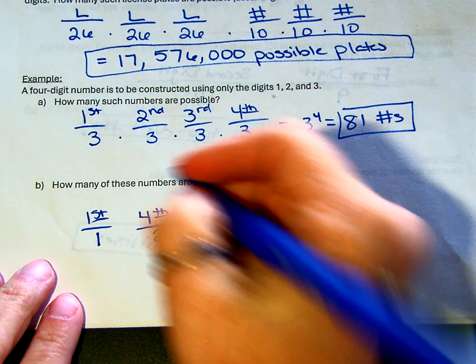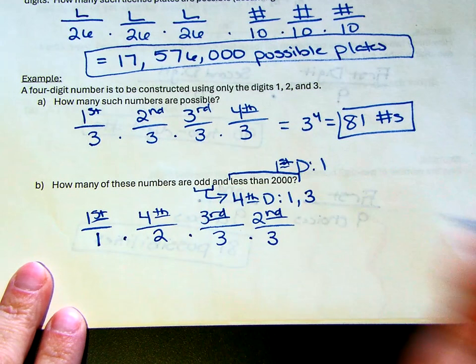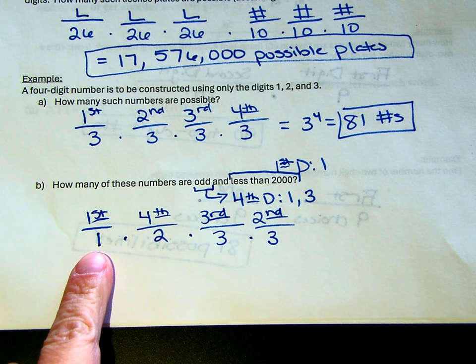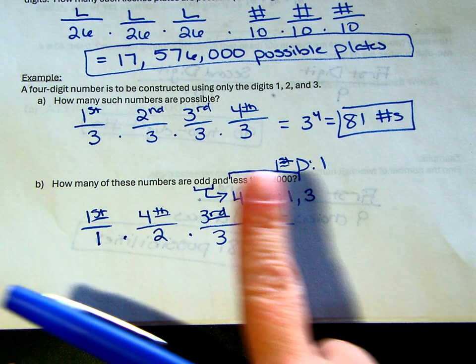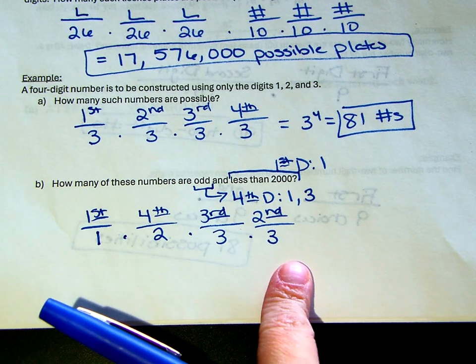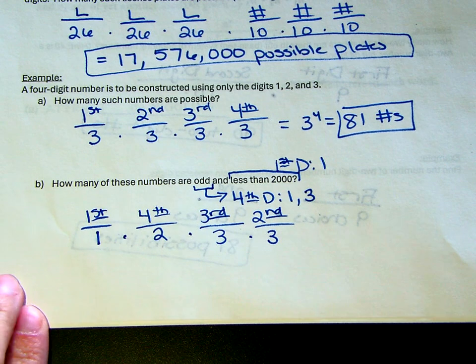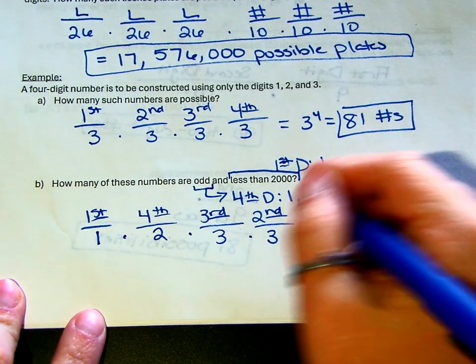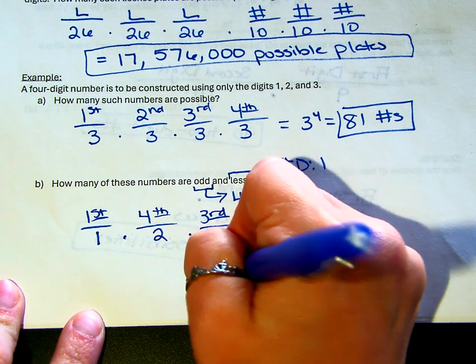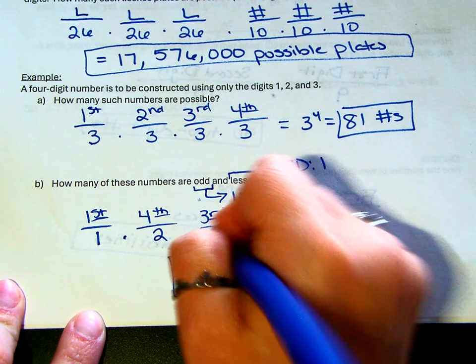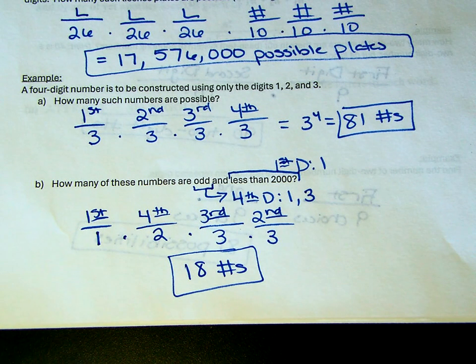I only have 1 option for my first term. I have 2 options for my 4th term. And I have 3 options each for my 2nd and 3rd digits. 1 times 2 times 3 times 3 tells me there's 18 numbers. There's 18 odd 4-digit numbers that are less than 2,000. It's actually not as many as I would have thought. It's quite a bit smaller. Again, made up of just the digits 1, 2, and 3. That's why it's so small.